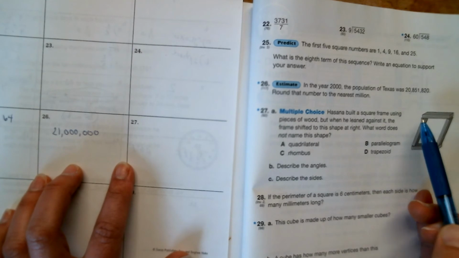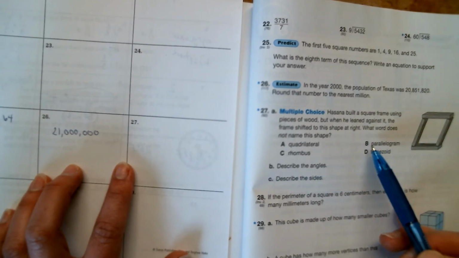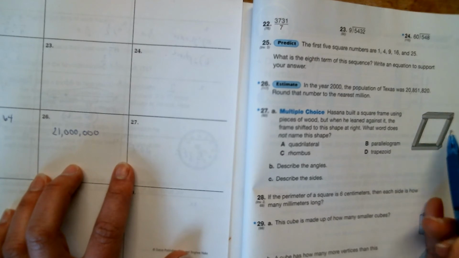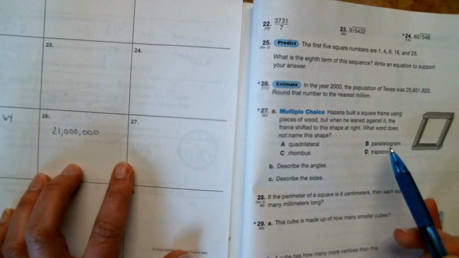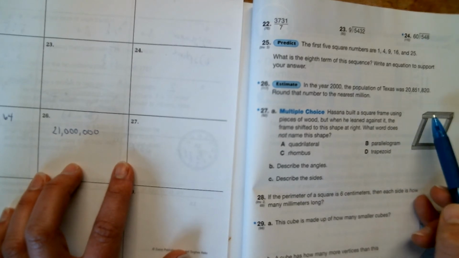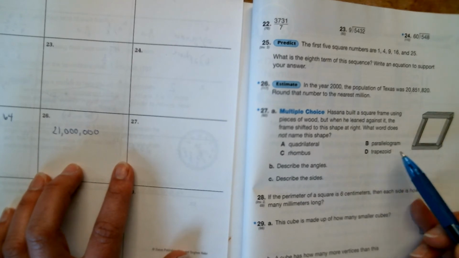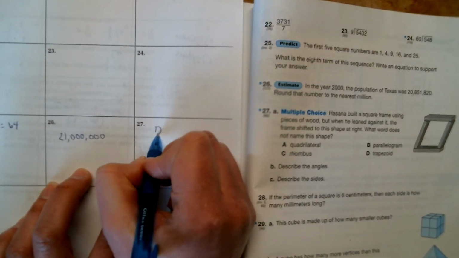Rhombus means it's slanted like that. Parallelogram means both sides have parallel lines. And trapezoid means that there's two parallel lines and one side that's not. So that is the wrong answer. It's not a trapezoid.